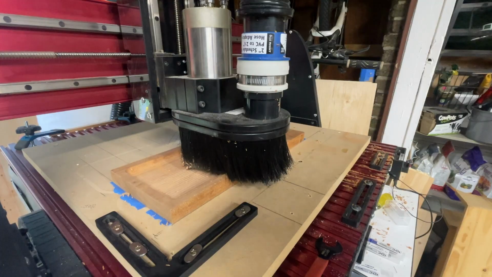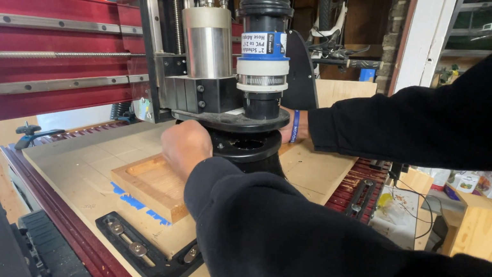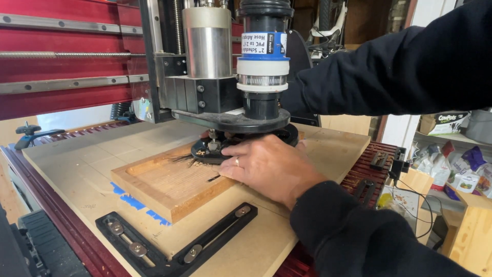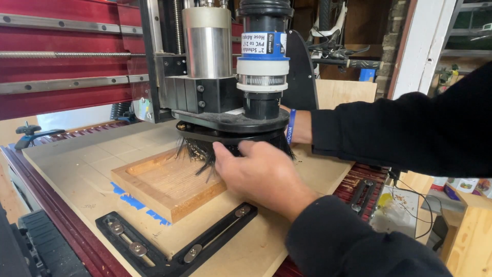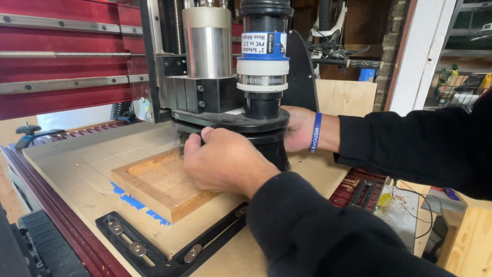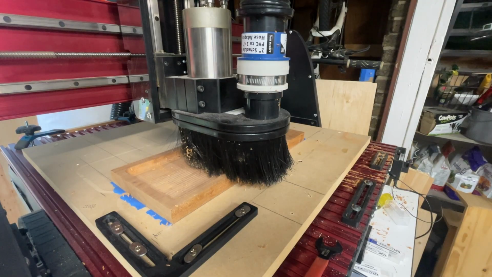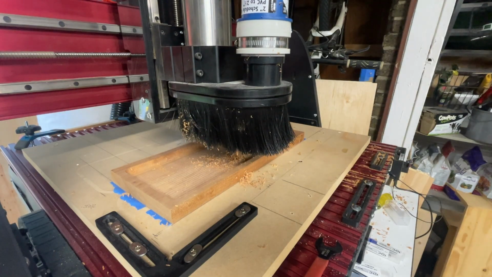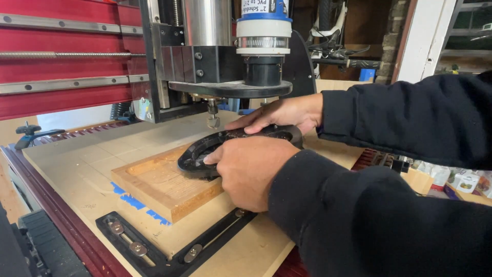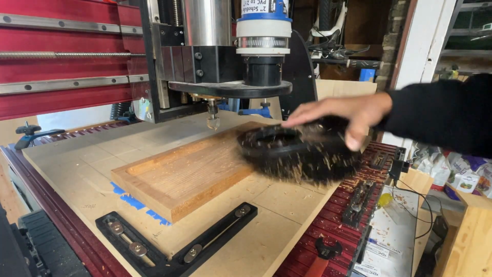All right, so we finished recording the bowl cutout, so I can get that off. Nope, so still a little bit too deep, and I have to raise that up. Just fine, got to raise it up anyway. All right, pretty nice job on the bowl there.